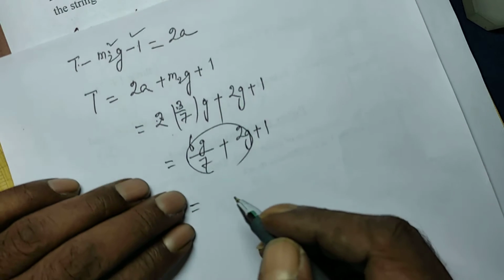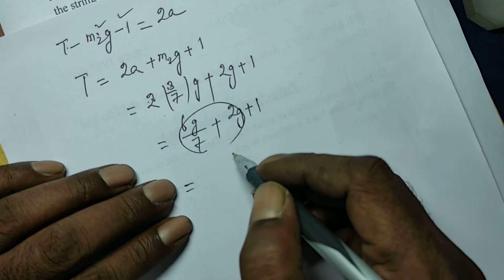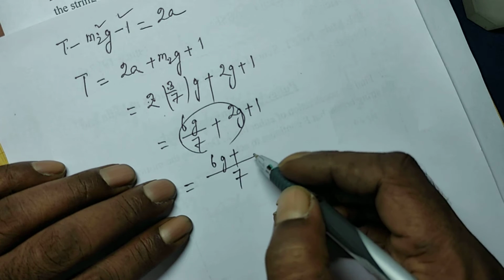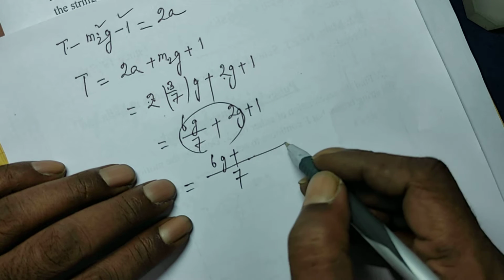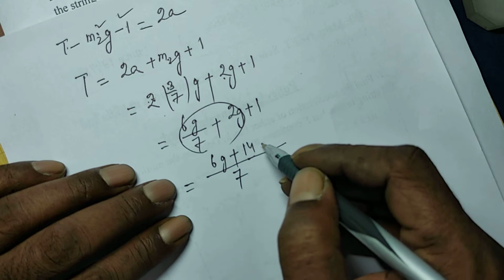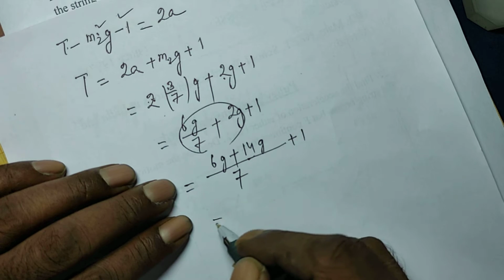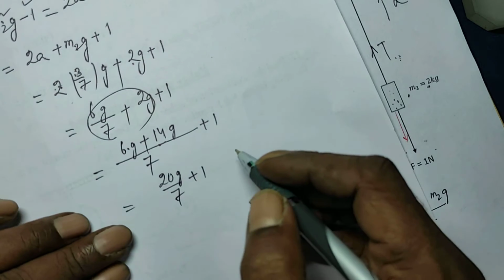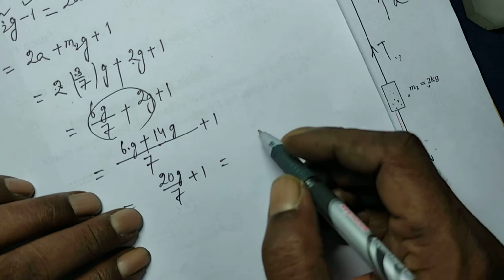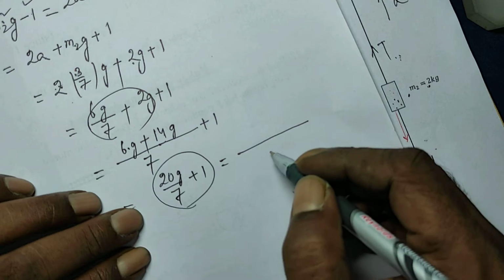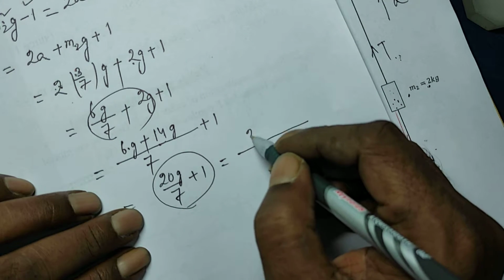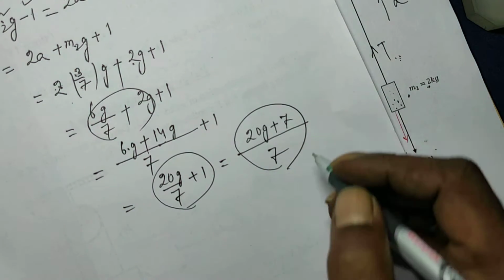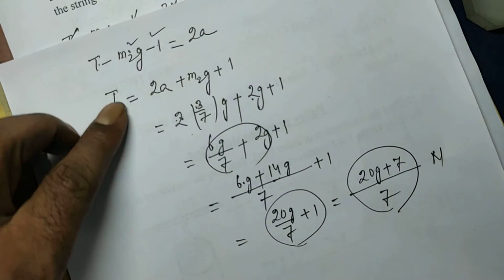Add these two, you get LCM as 7. So 60 plus 7 twos are 14, 14g, plus 1 here. This is equal to 20g over 7 plus 1. You can keep it like this, no problem. That is equal to 20g plus 7 over 7. This much Newton is the tension.